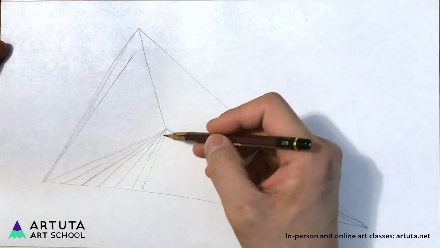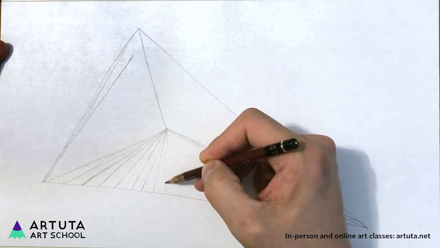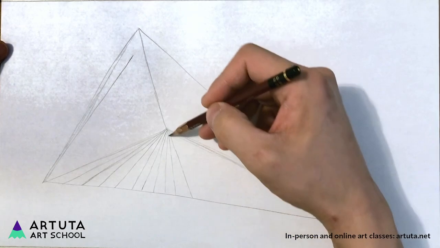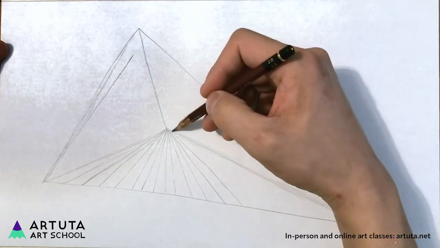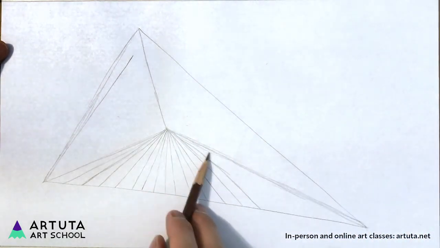I just came up with the idea of drawing a Sphinx because the triangle somewhat relates to the landscape of a pyramid, I think.